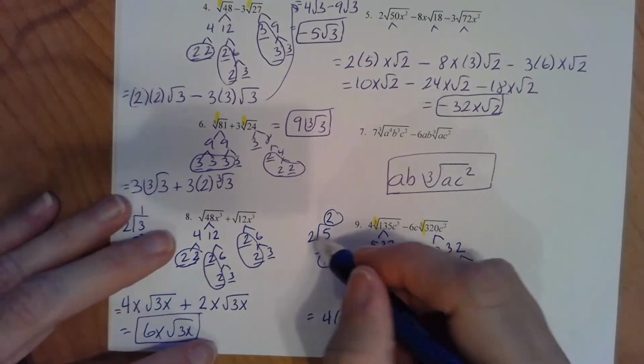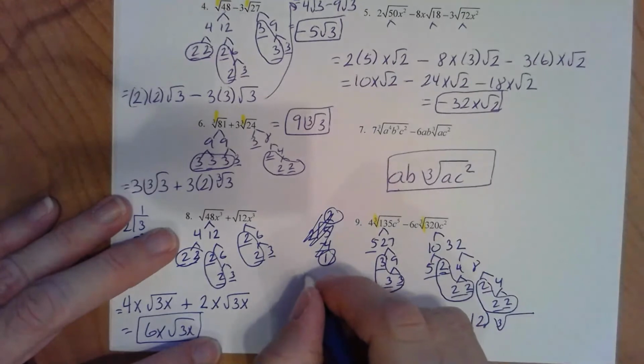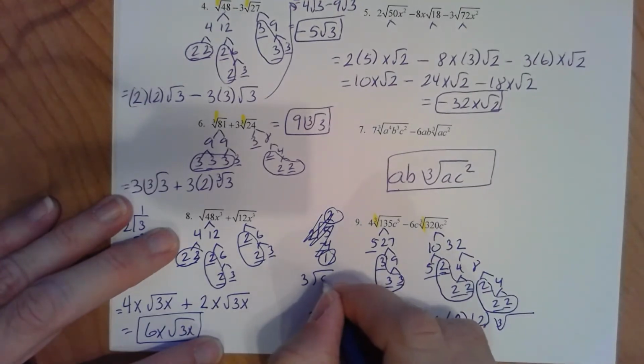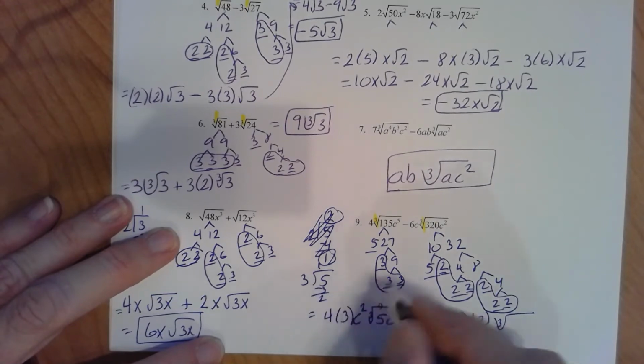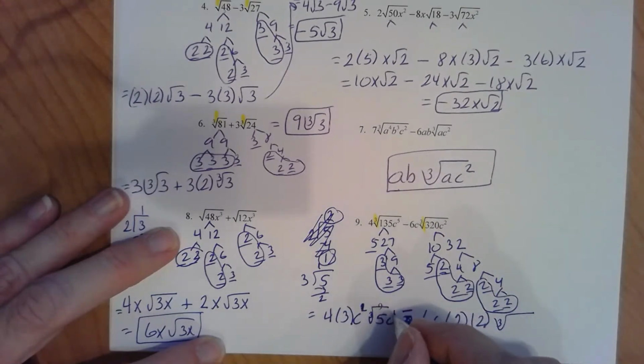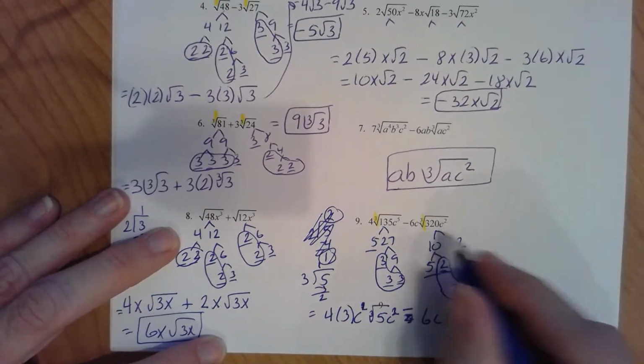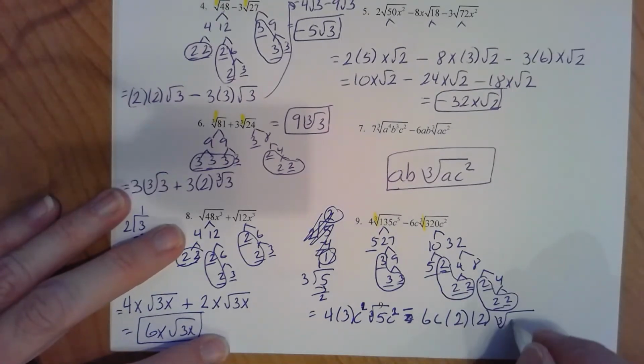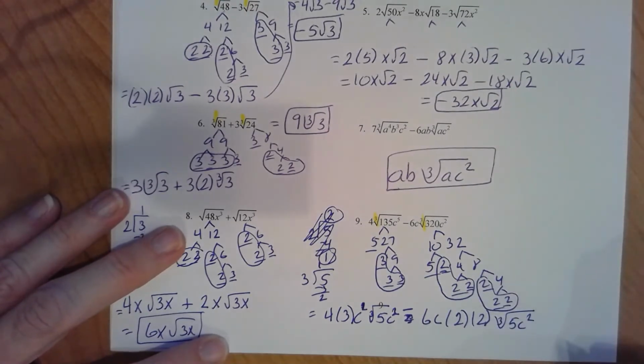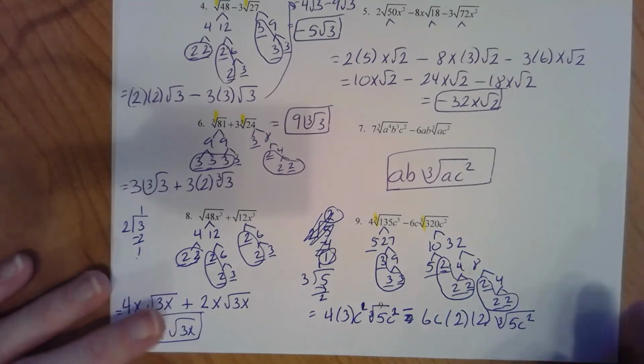I'm sorry, I should have been dividing by 3. That's my bad. Again, forgetting the index. 3 can go into 5 one time with a remainder of 2. So C to the first came out, C squared's left. And on this one, what stays underneath is the 5, and a C squared is left underneath. So this is a messy problem.